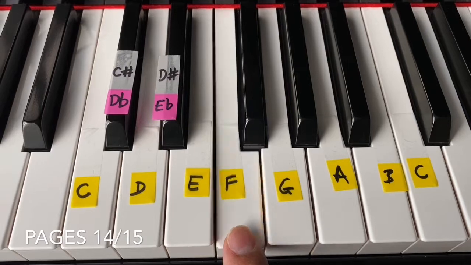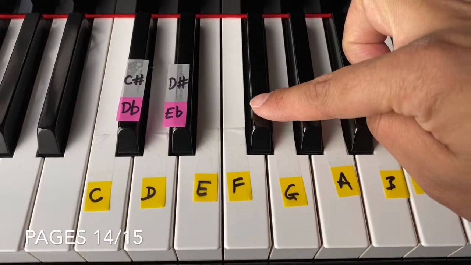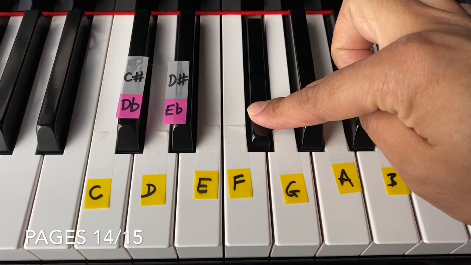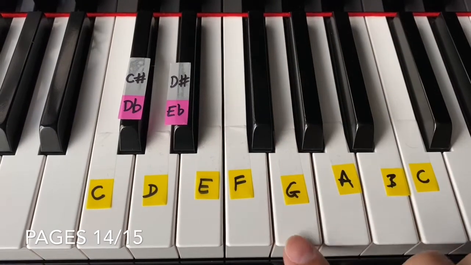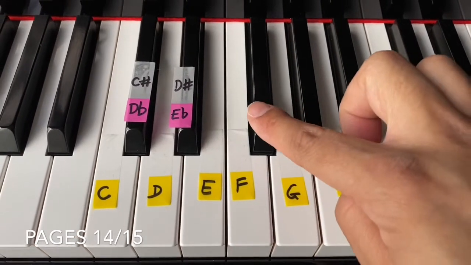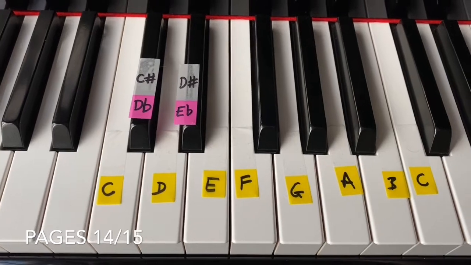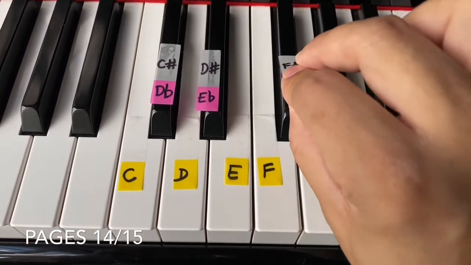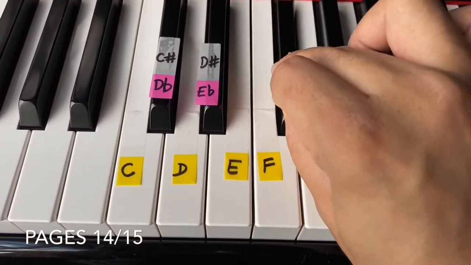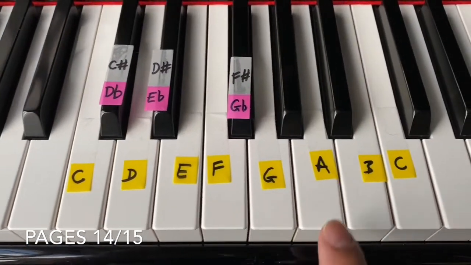Okay, we're going to carry on now. You'll sense this pattern. F, I'm going to make it raise in pitch by a semitone, so F sharp. And similarly, G, I'm going to flatten the tone, the pitch by a semitone, so G flat. So what two notes are the same here? F sharp and G flat. Okay, so they are the same note.